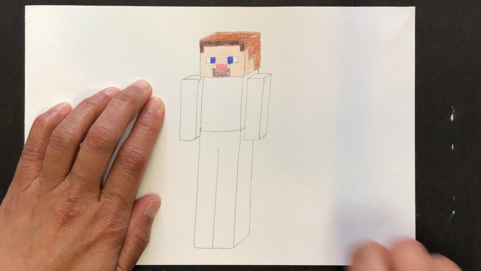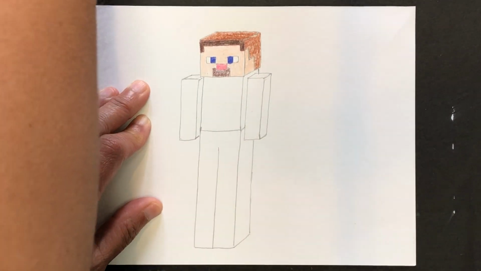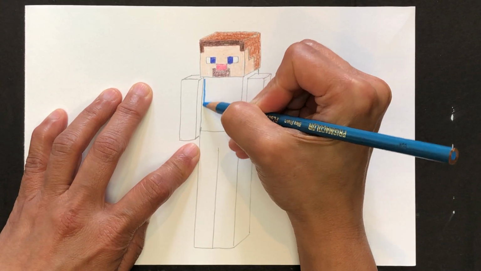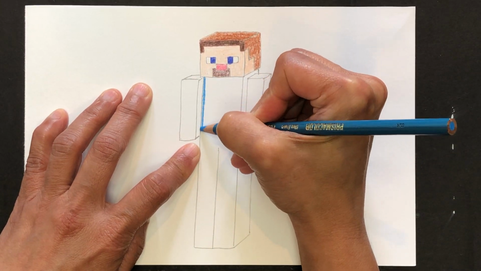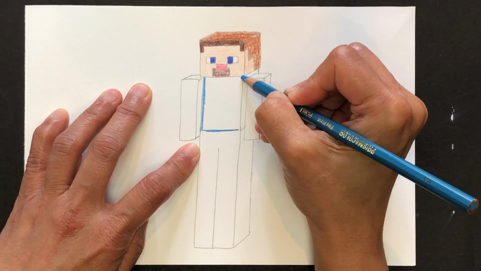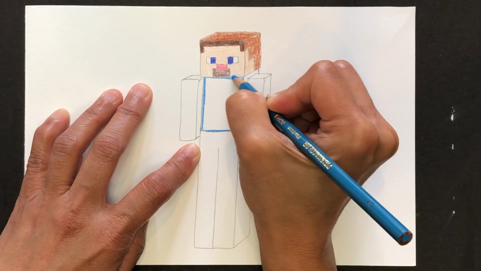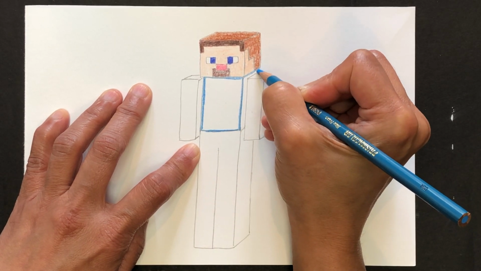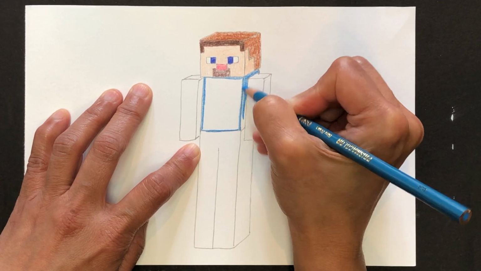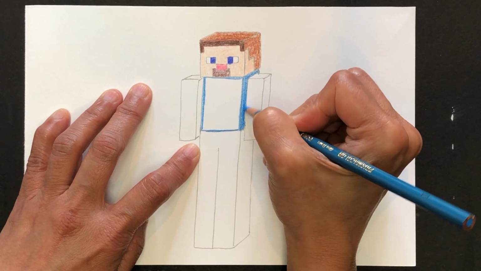So what do we need next? We need the right color for Steve's shirt. I think I have it. So the front is easy peasy. Here we go. We're going to color him down blue. Classic color for Steve. All those of you who are big fans of Minecraft, you all know all the colors that we have to adhere to.